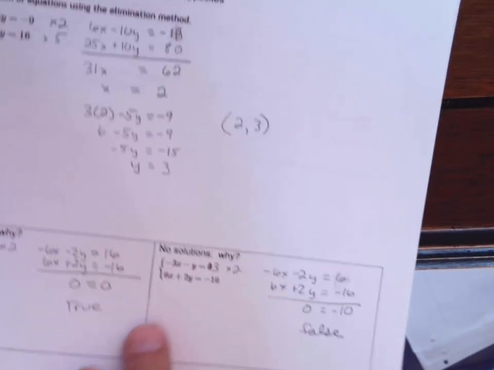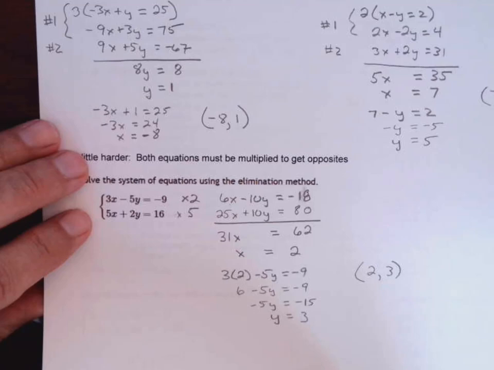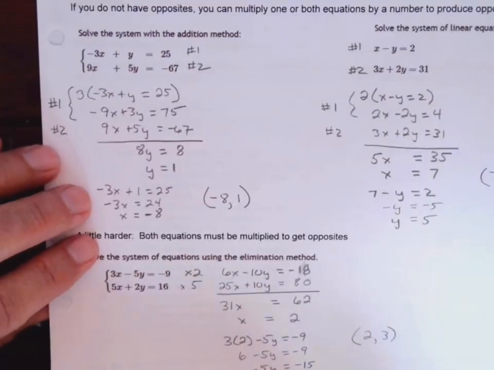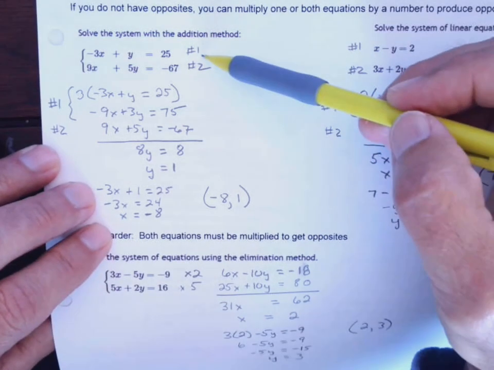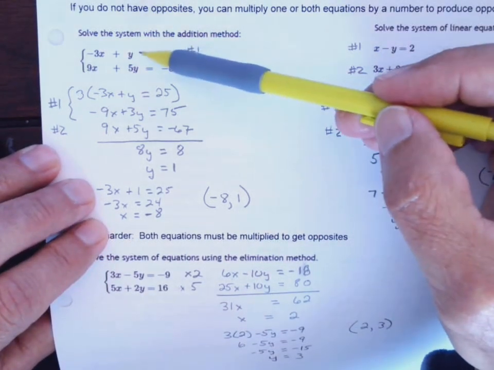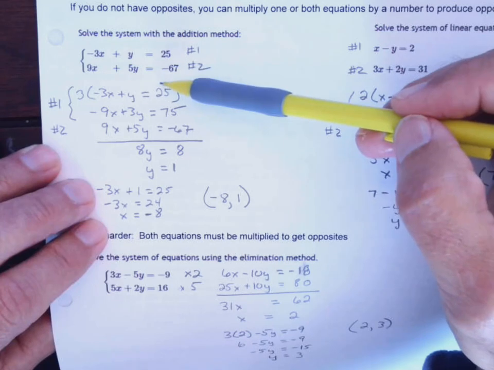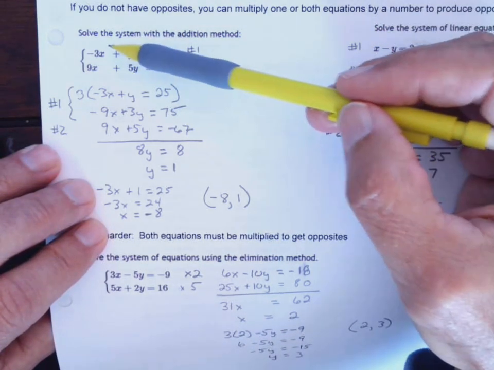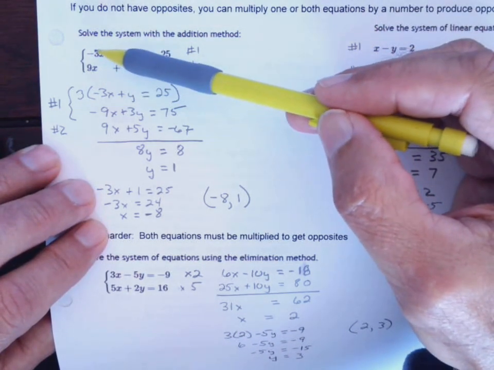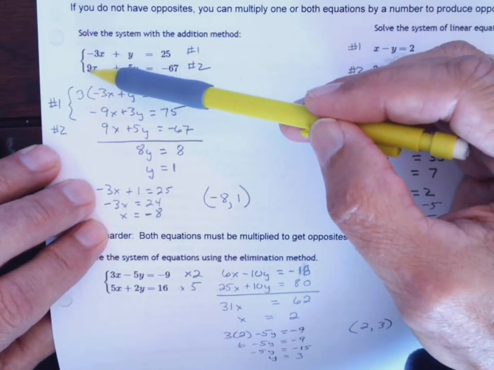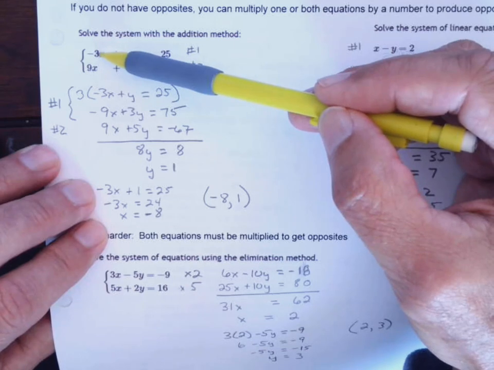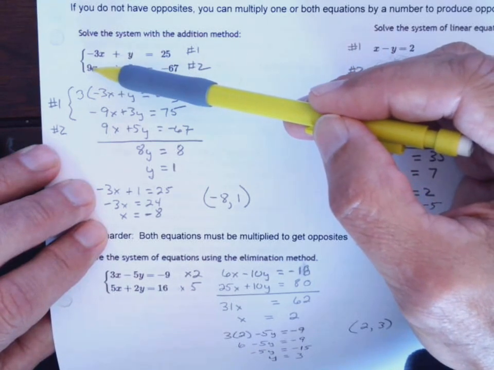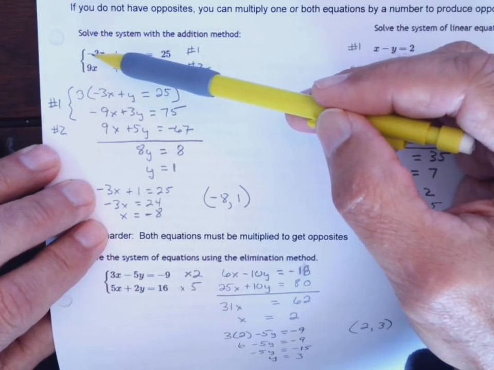Okay, so the only thing that makes it slightly more difficult is what happens when you don't have opposites. Well, again, you can do anything you want to an equation as long as you do it to both sides. And so if I want to eliminate, at first blush, I would go for opposite signs already, and if I can multiply one of the equations by a number to get the same coefficient, then this would be the easiest.